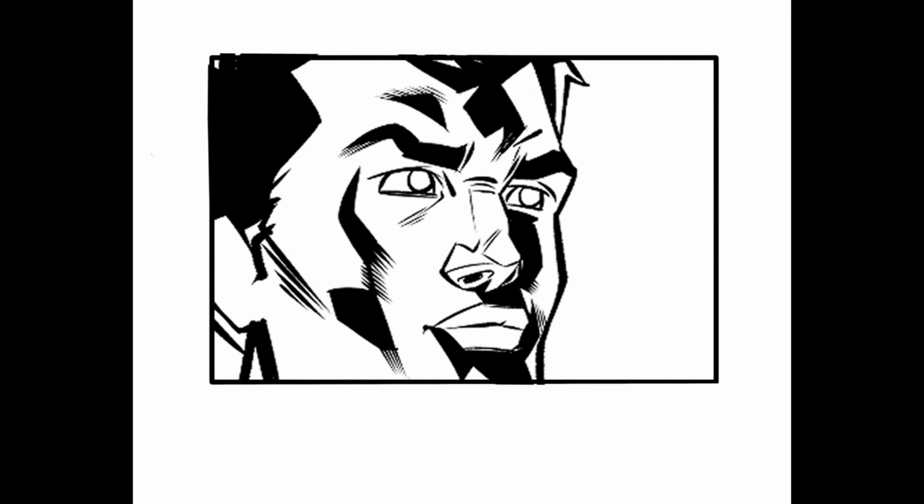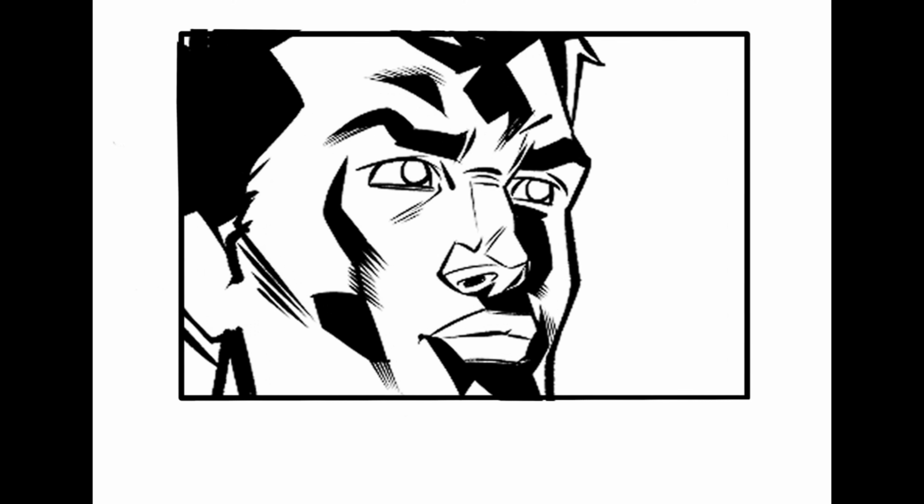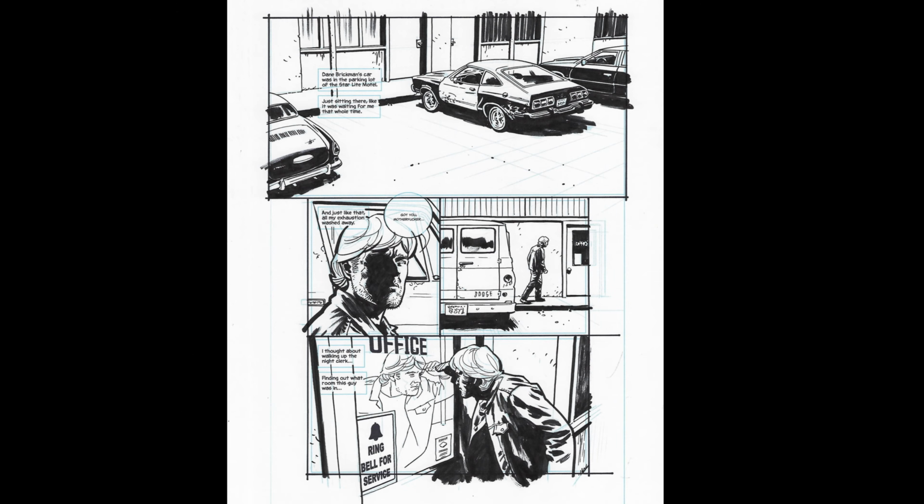The level of creativity when it comes to setting up your shots and staging your characters is really unlimited and completely up to you. Now, let's look at some comic book artists that are masters of storytelling and leading the viewer's eye, and see how they use composition in their comic page layouts.